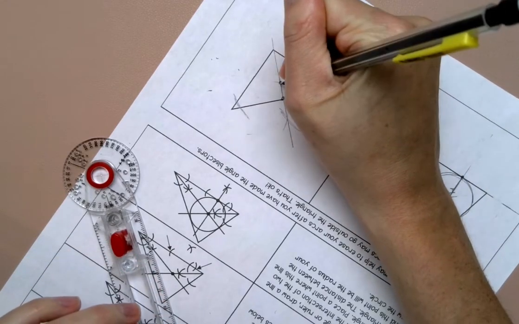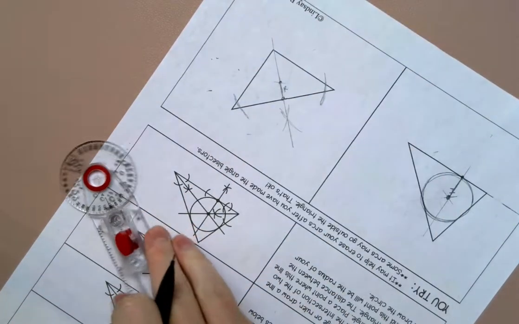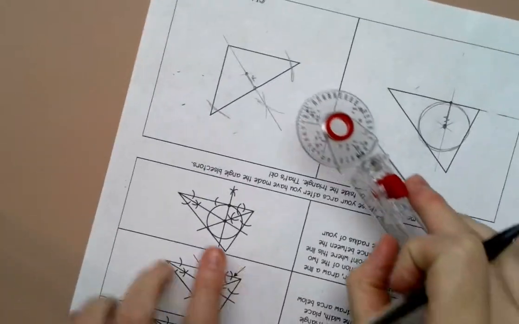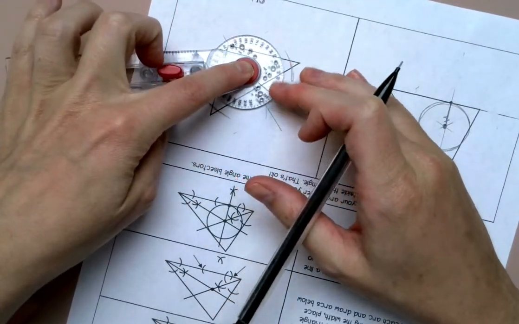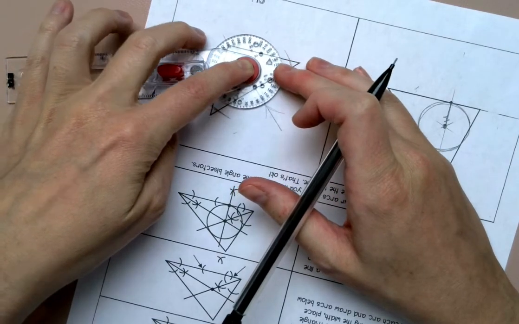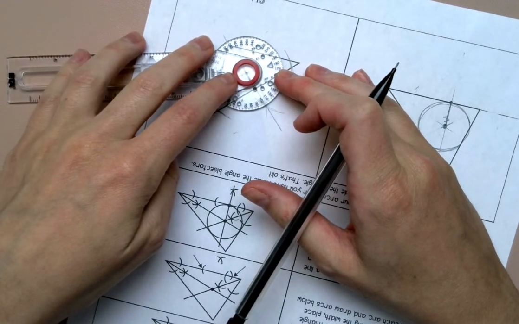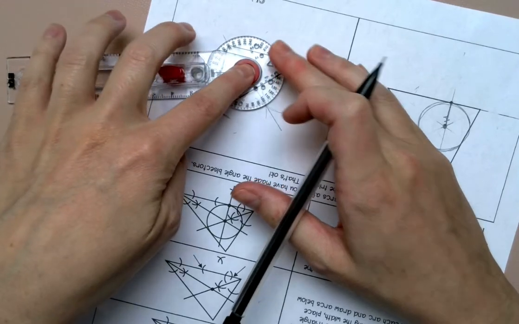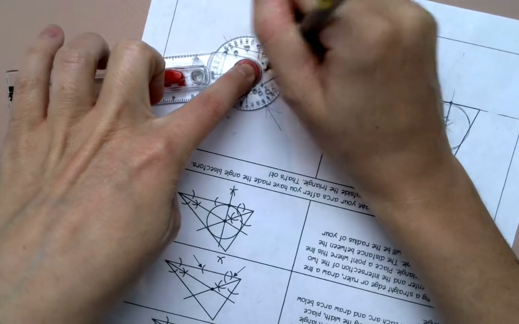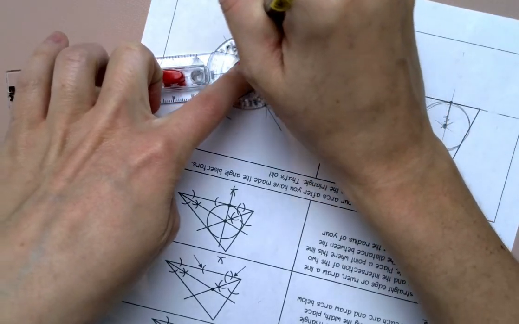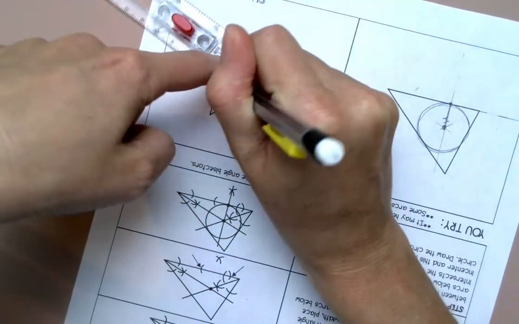So this here is the radius of my circle. I'm definitely going to have to use one of these little points here. Let's see. That one looks about right. There we go.